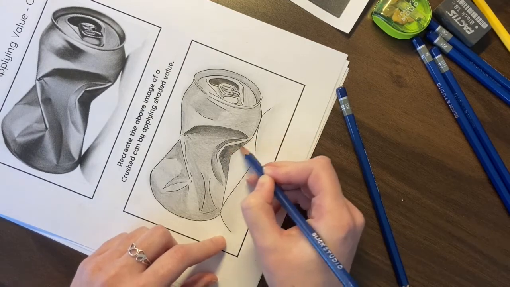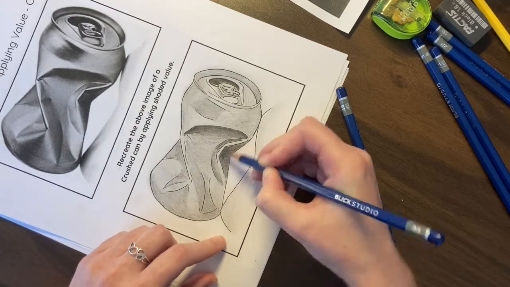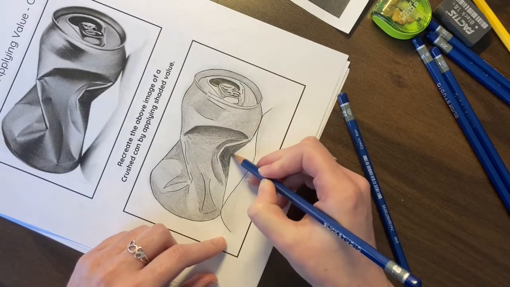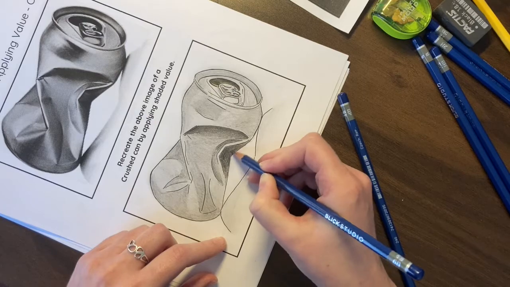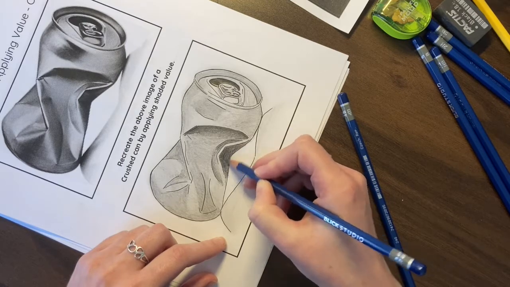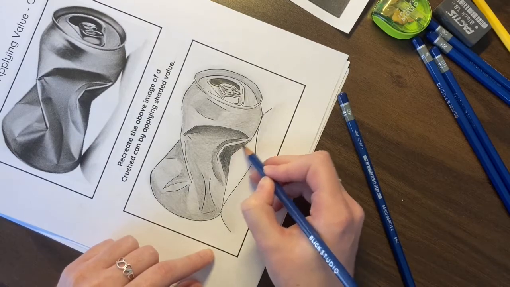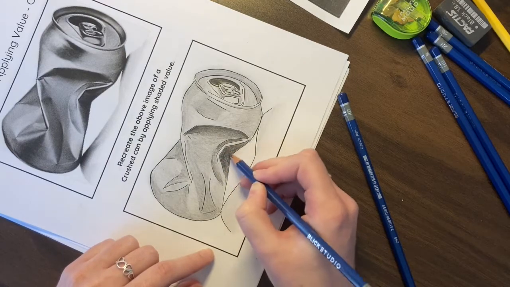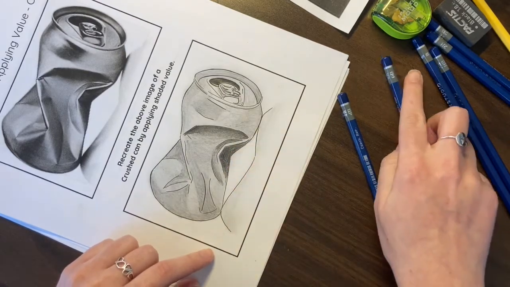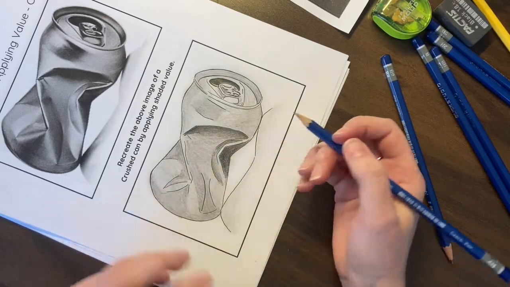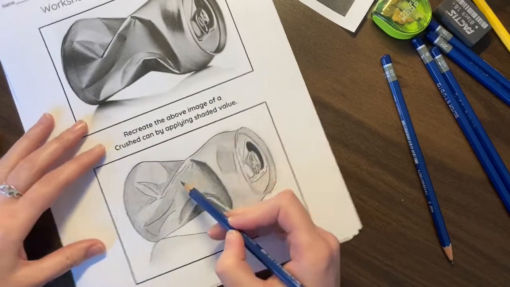And the biggest thing I see with people who are just starting out is that we're really afraid to go dark. And I don't blame them. It's scary, right? To go dark. And this feels really dark because everything else is really light all the way around. But I'll probably have to add more value for that later. But it's a good place to start. You know, you can always erase it. It's okay.